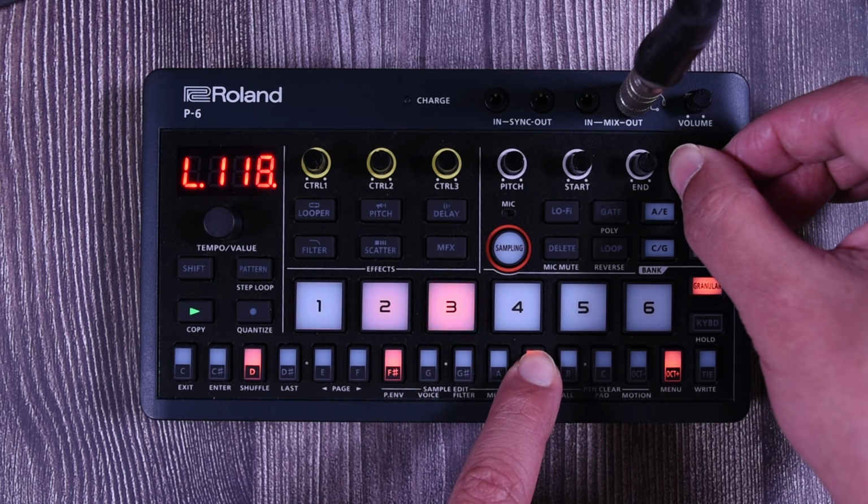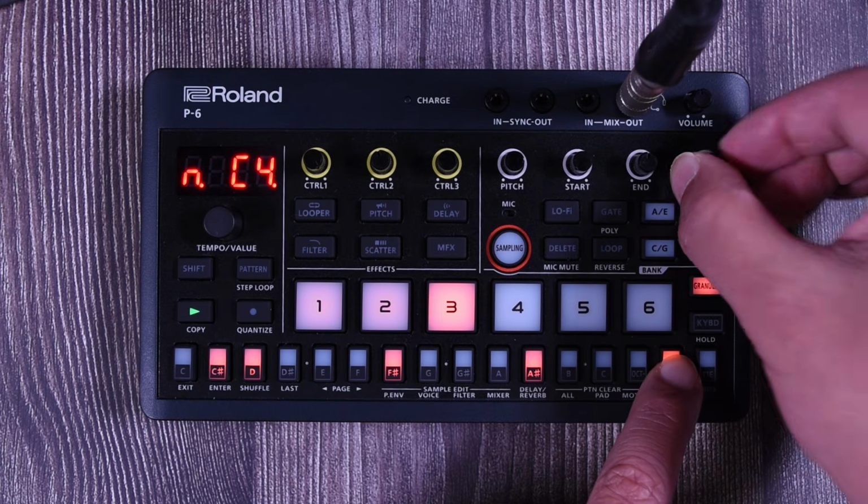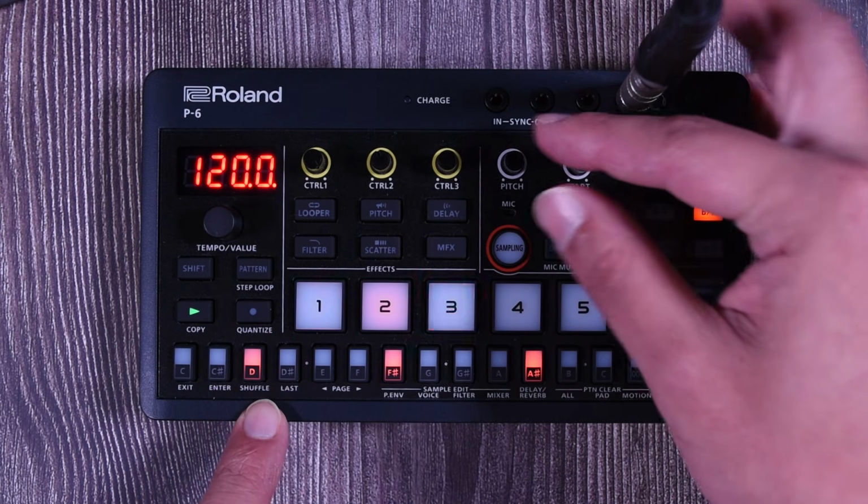And when you do so, you're going to need to change or handle the values for the other ones. So I'm going to go from low to high. So low velocity or low volume, high volume. You can also do the same with the pitch, the start and the end.